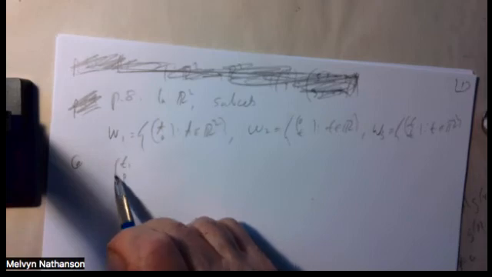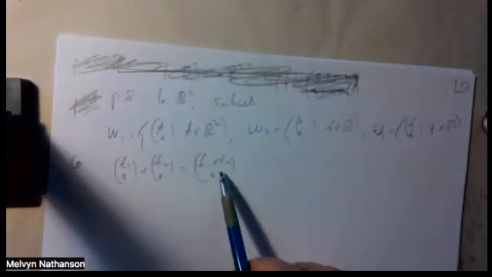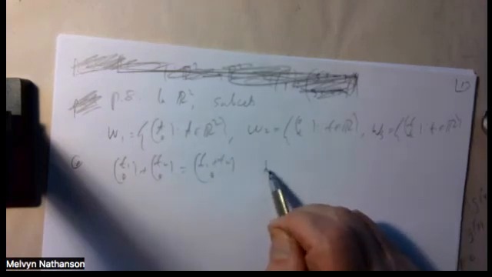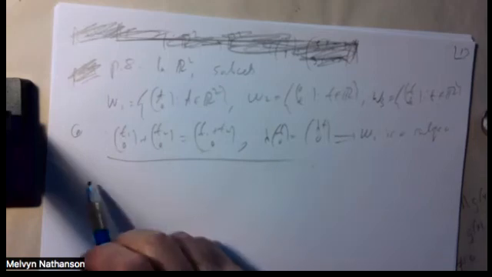Well, if you take a vector (t1, 0) and a vector (t2, 0), and you add them, you get this vector. So if you take two vectors where the second coordinate is 0, their sum still has the second coordinate of 0. And lambda times (t, 0) is (lambda t, 0). So these two facts together mean W1 is a subspace. It's closed under vector addition and scalar multiplication.